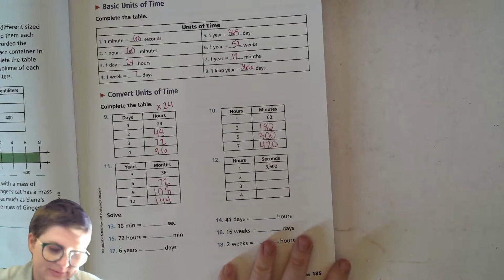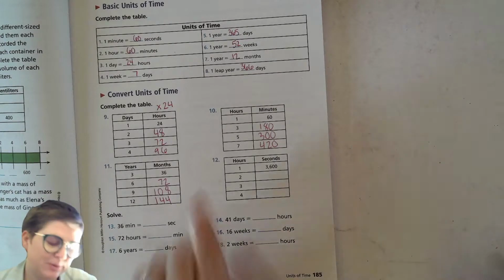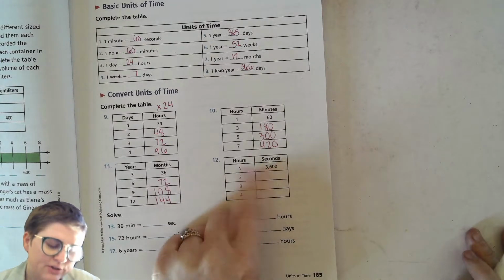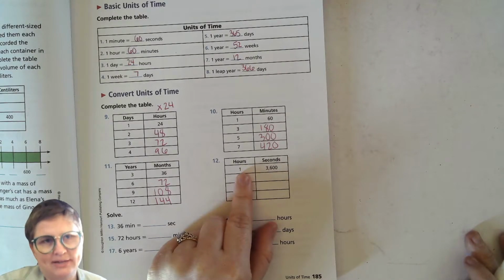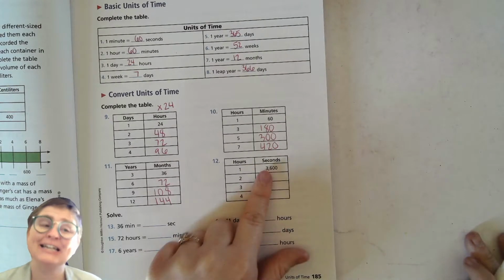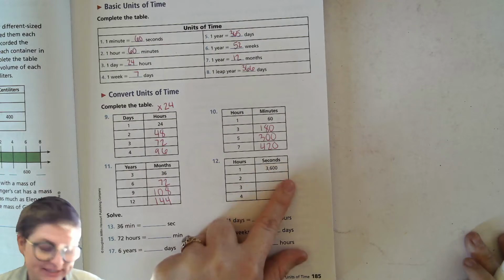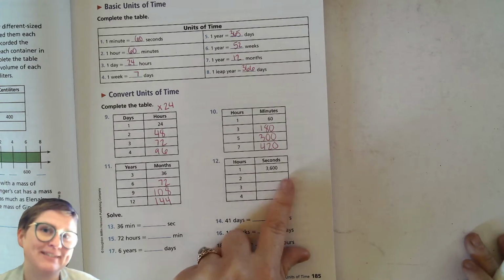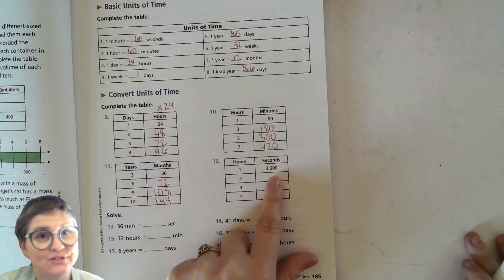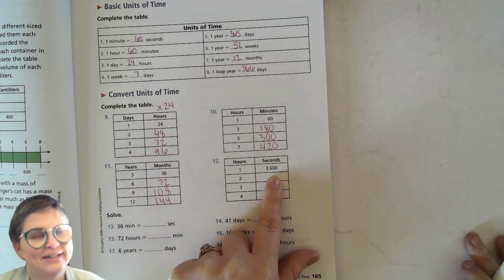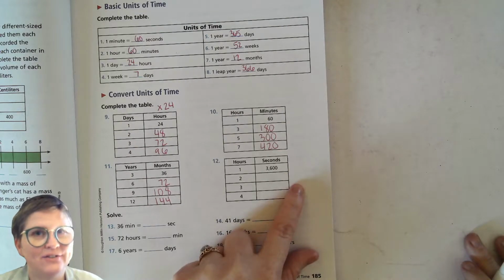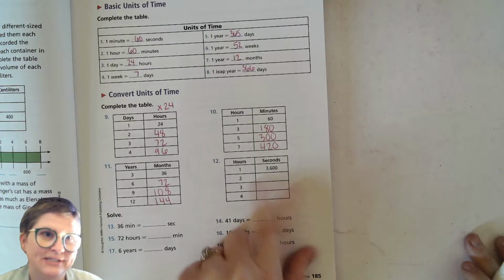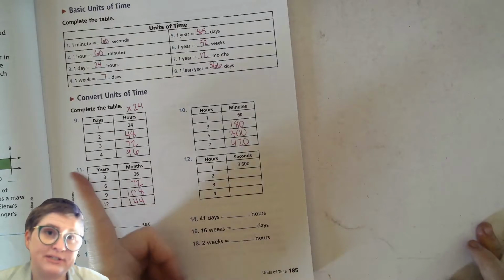This next one, you might look at it and go, oh my gosh, what's going on? Well, you're converting from hours to seconds. So what you're doing is first converting it to minutes by multiplying by 60, and then multiplying again by 60 to go from minutes to seconds. So what we're multiplying is 60 times 60, which is 3,600, right? Because 6 times 6 is 36, and 10 times 10 is 100. So 36 times 100, 3,600, right? So we're going to multiply all these numbers by 3,600.